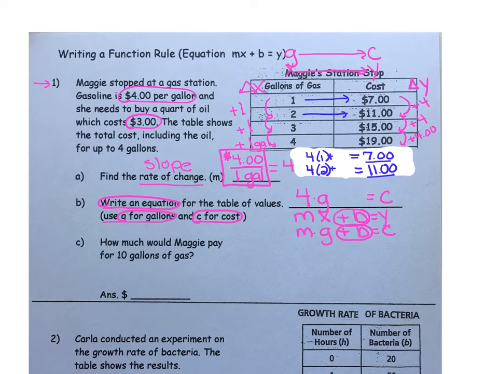Well, 4 times 1 is 4, plus 3. And in this case, 4 times 2 is 8. But if you add 3, we certainly arrive at 11. So clearly our B value is 3.